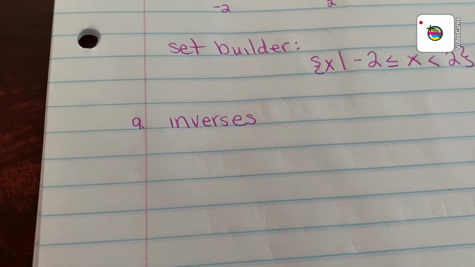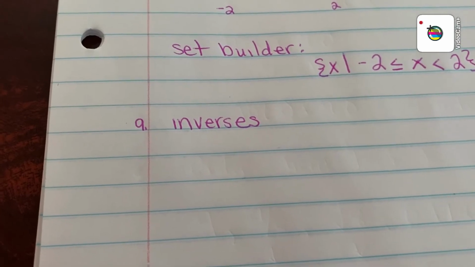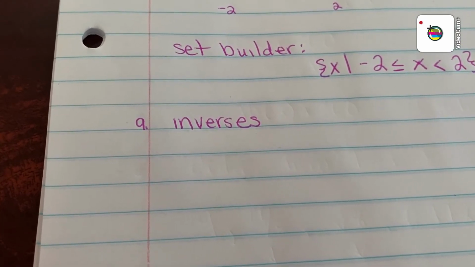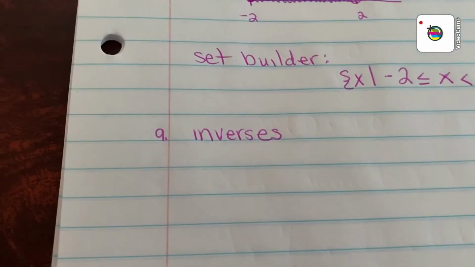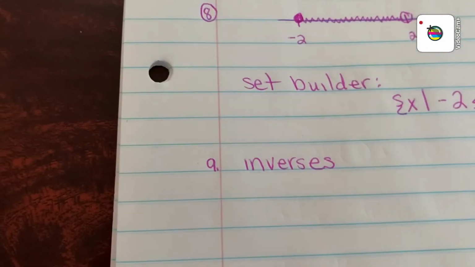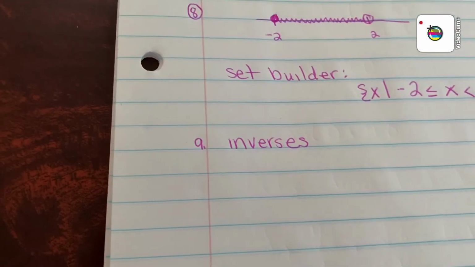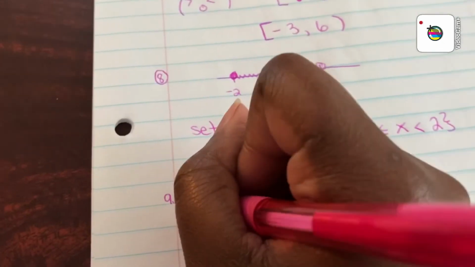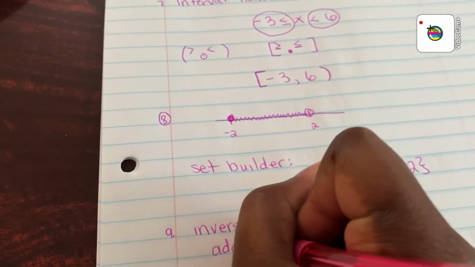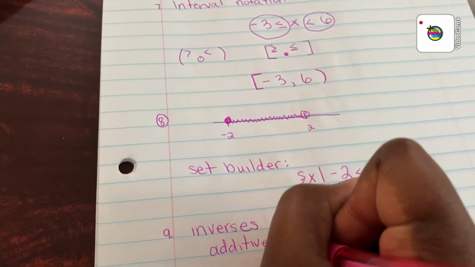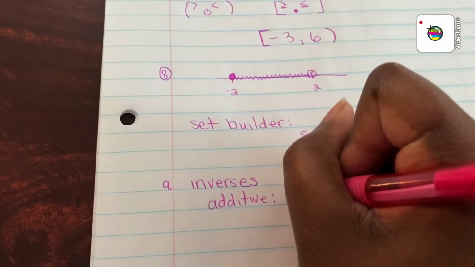For number 9, we are asked to find the additive and multiplicative inverse of -4/11. So what I would do if I were you taking notes, I would write what the inverses are. So for additive, it means just the opposite.